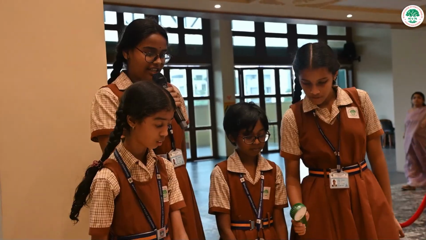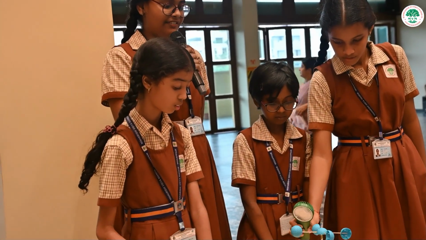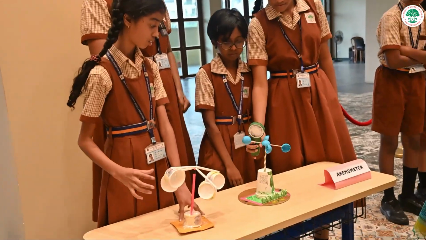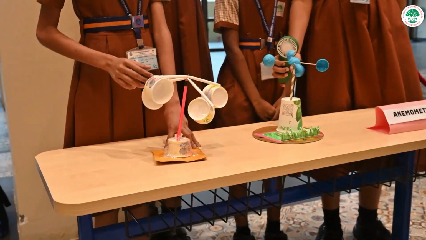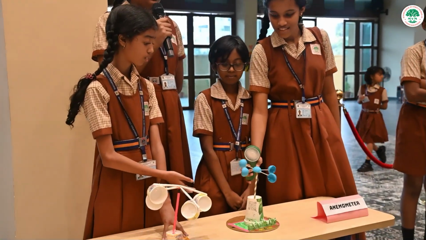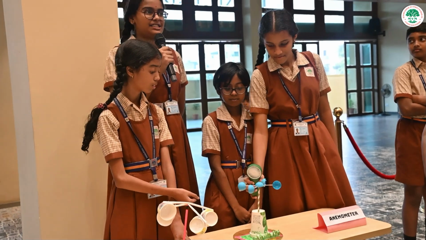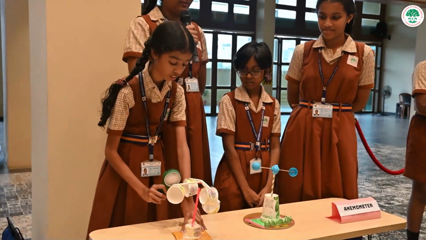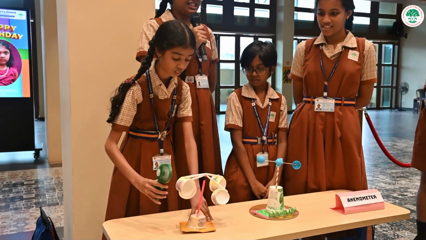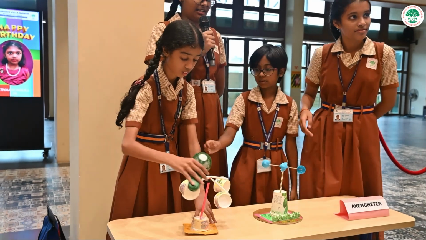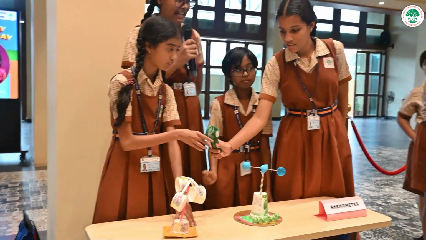When a rocket rotates, the faster the rocket, the faster it spins. These rotations are then calculated when we discuss the jet speed. Anemometers help us track the wind speed, which is essential for weather conditions in such fields. Thank you.